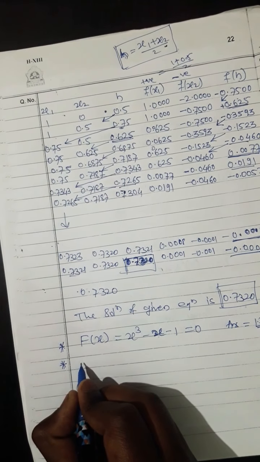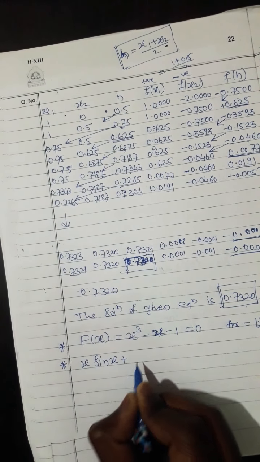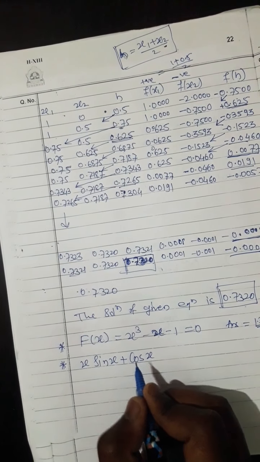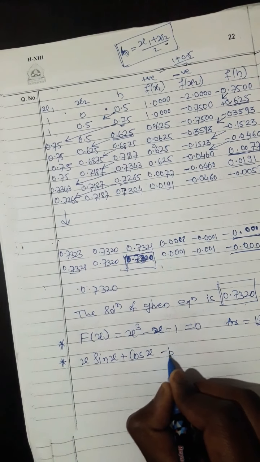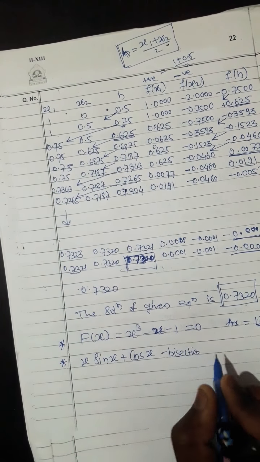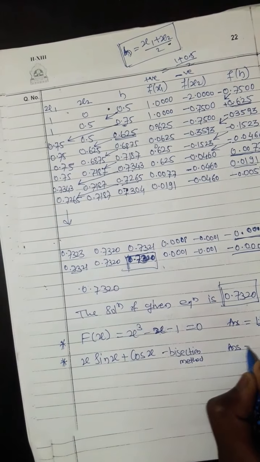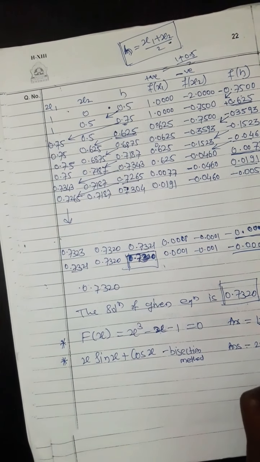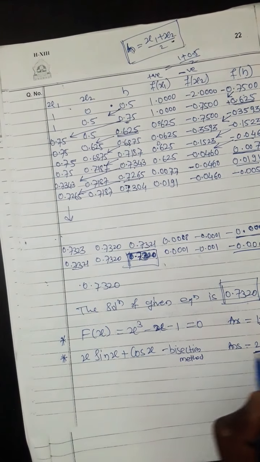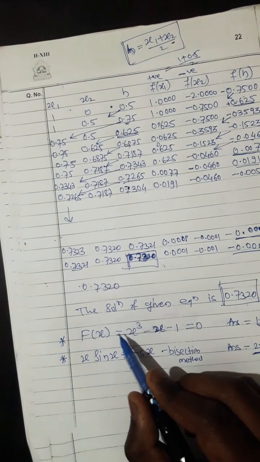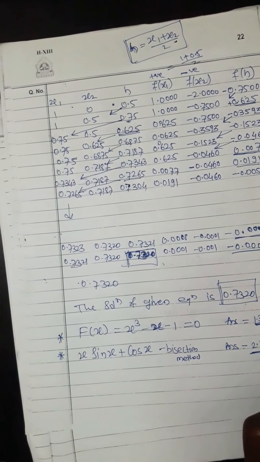And another expression for the bisection method is x sine x plus cos of x. Okay, this is another example for you to solve using the bisection method. And the final answer of this equation is 2.7979. The root lies in between. The approximate root of this equation is 2.7979, and the approximate root of the equation x cube minus x minus 1 equals 0 is 1.3246.